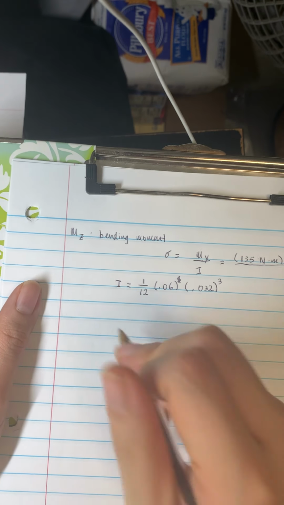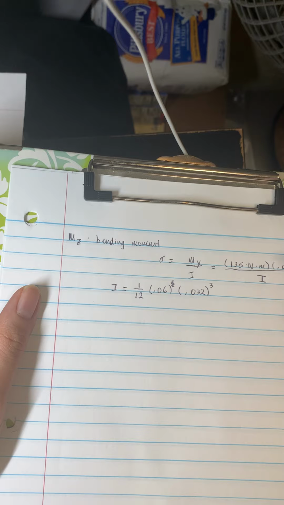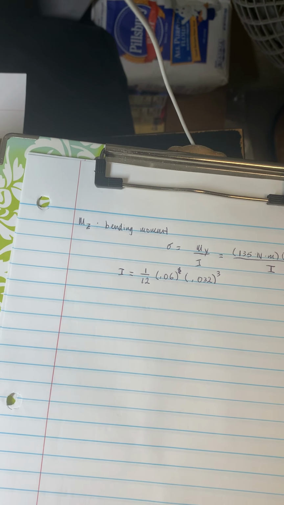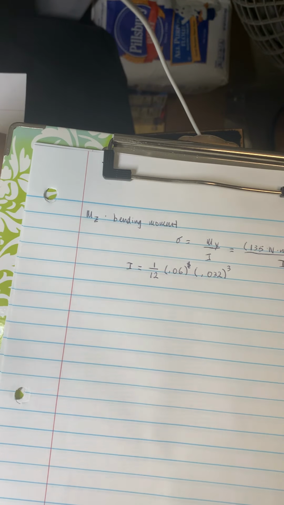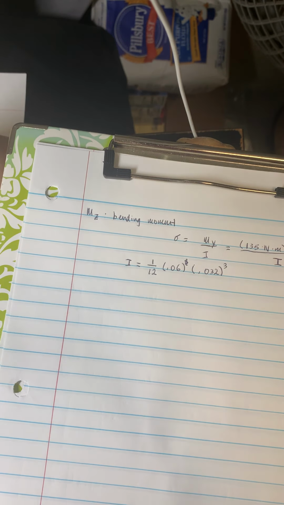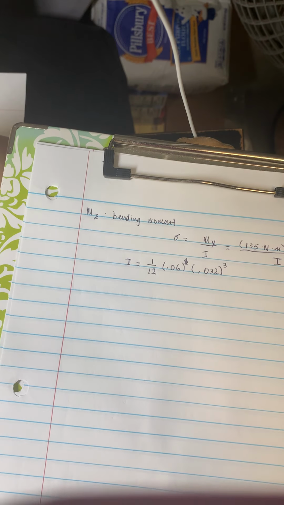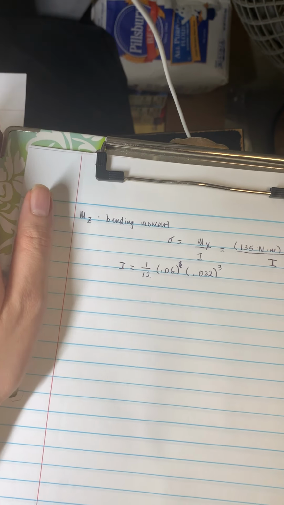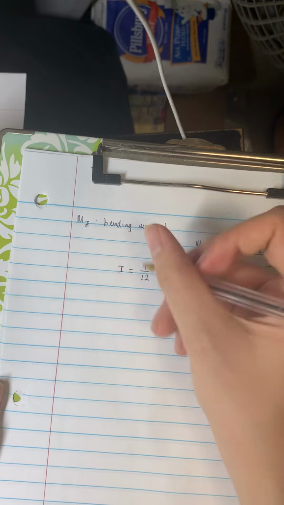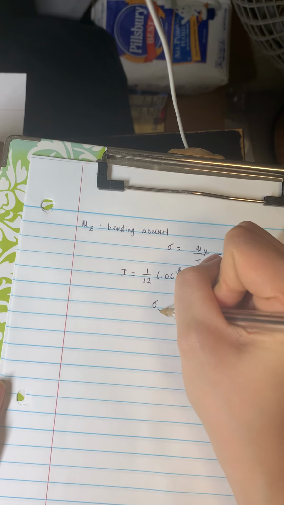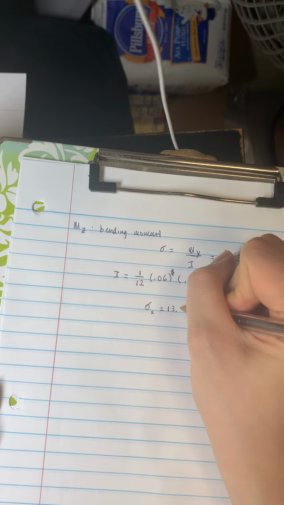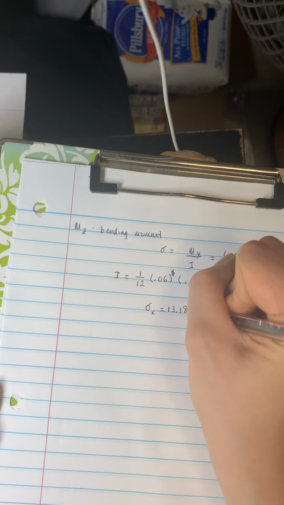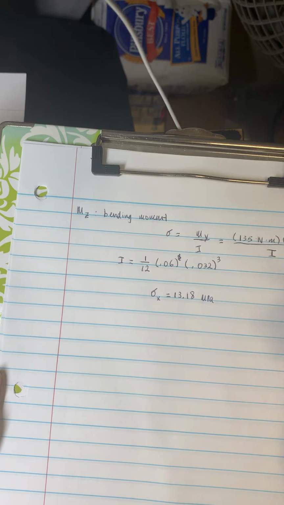So I'm gonna plug I into here. So in the end, stress in x is equal to a positive 13.18 megapascal.